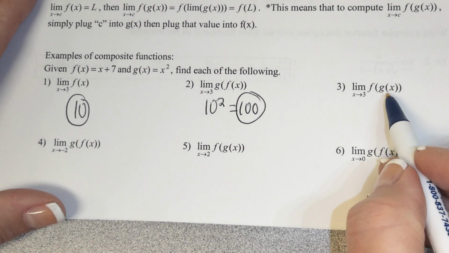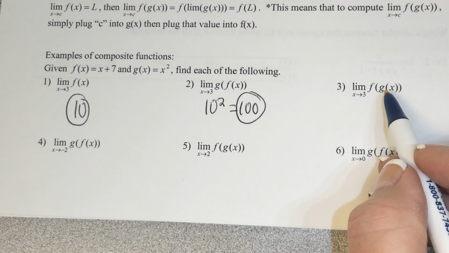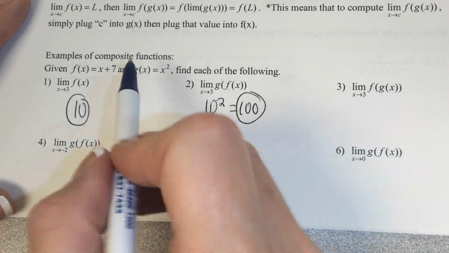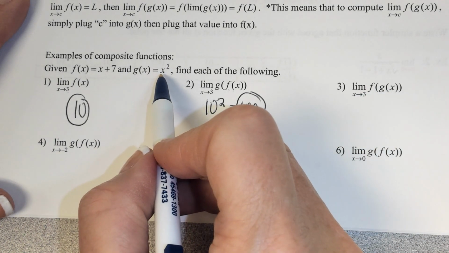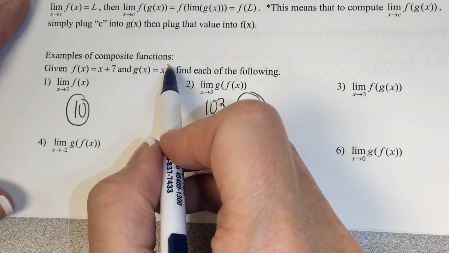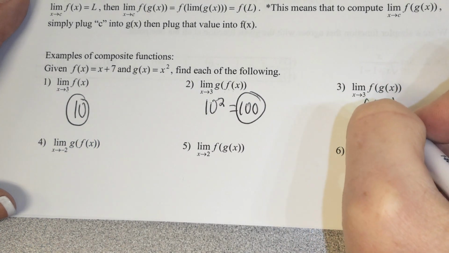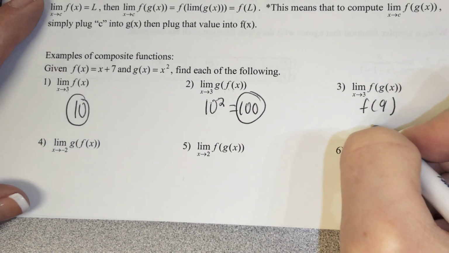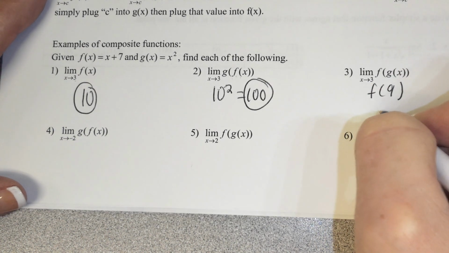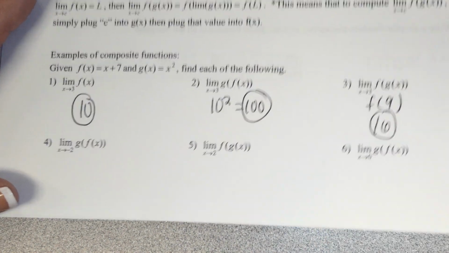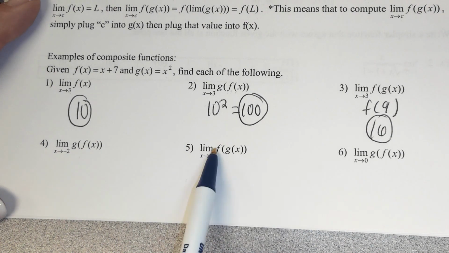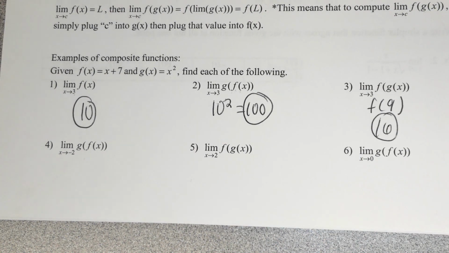All right, what about on this one, though? Where are we going to plug the 3 in first? G function. So plug it in for g. 3 squared is 9. And now plug that value. So now we have f of 9. So plug that in, and what's our final answer going to be? 16. All right, so you guys try these last 3 on your own. See if you can get them.